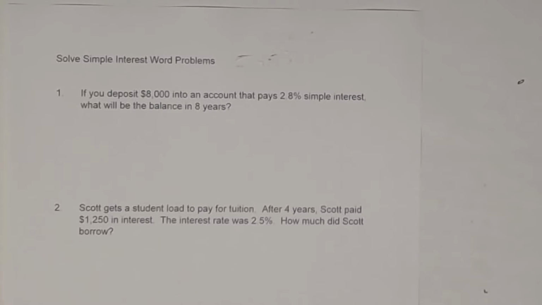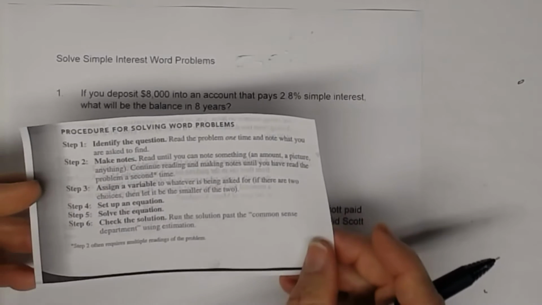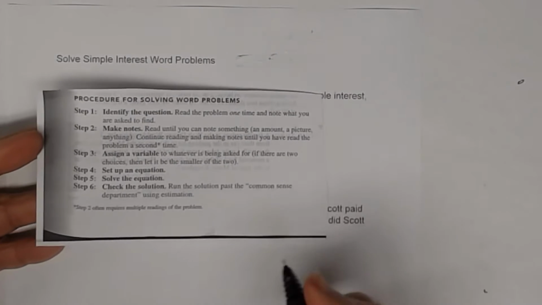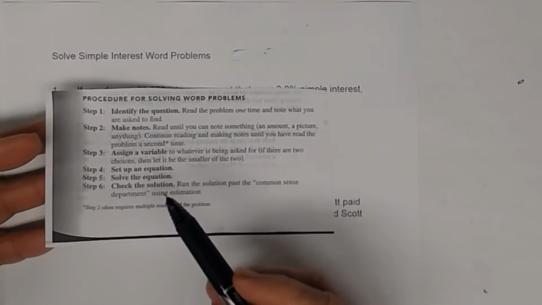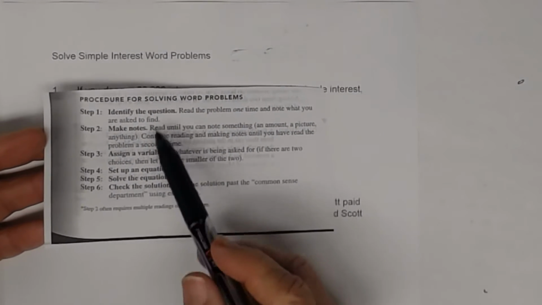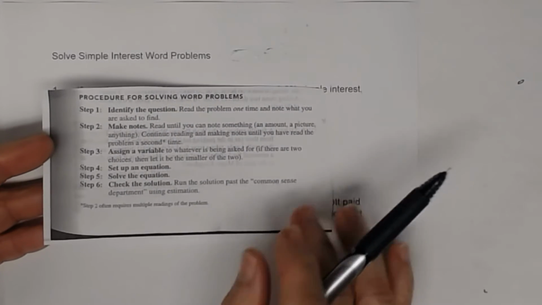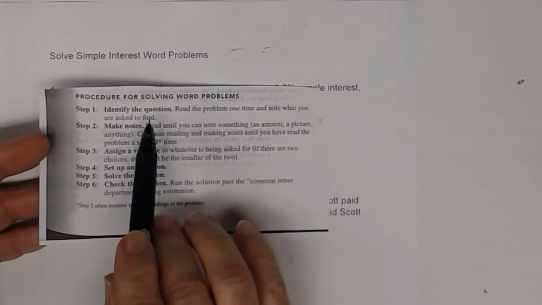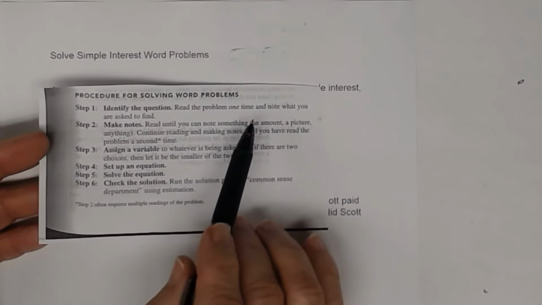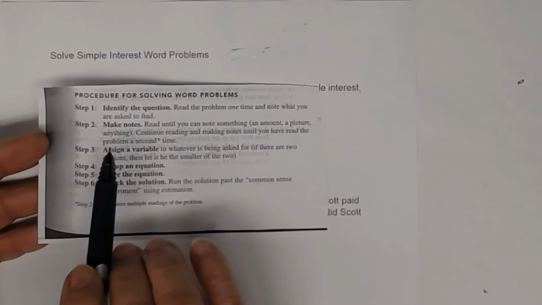Okay, so in these problems, we're going to look at solving simple interest word problems. Remember, when solving word problems, these are some of the steps you would need to go through. These steps may be different than steps from another textbook, but step one is to identify the question. Read the problem one time and then note what you're asked to find.